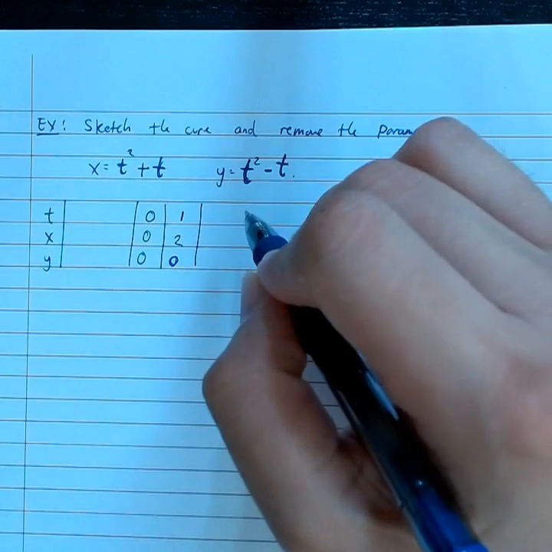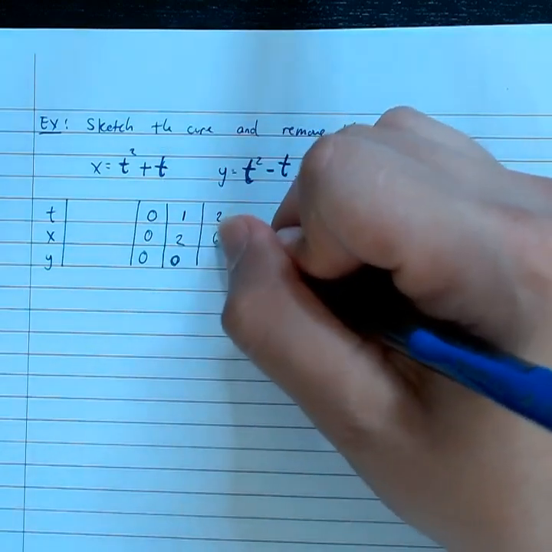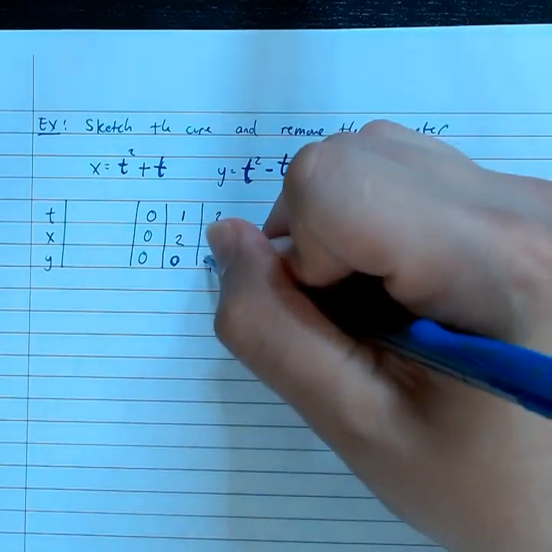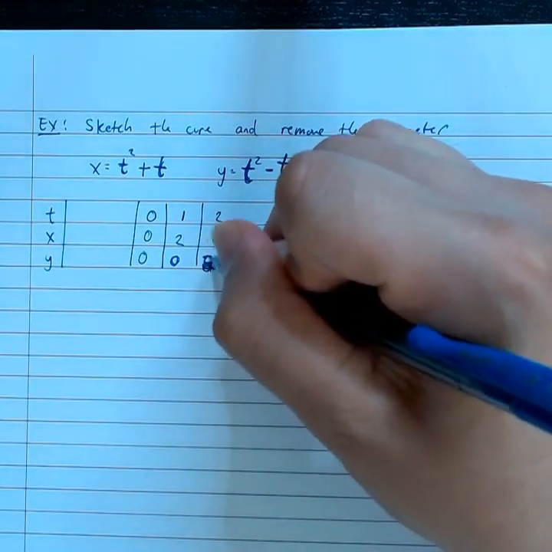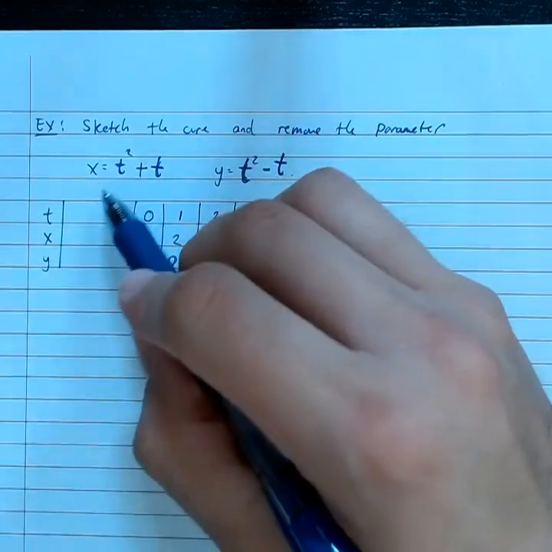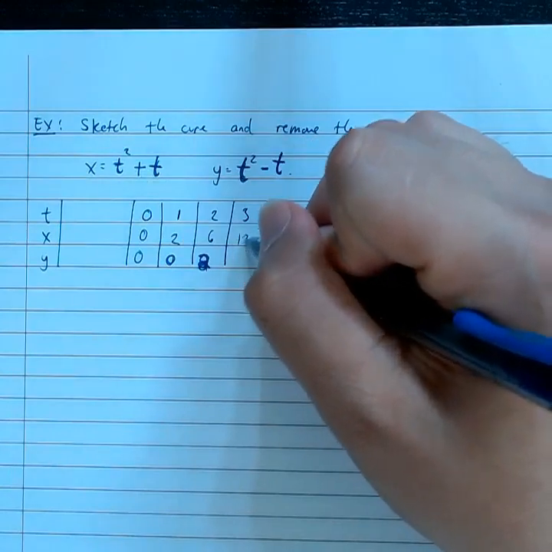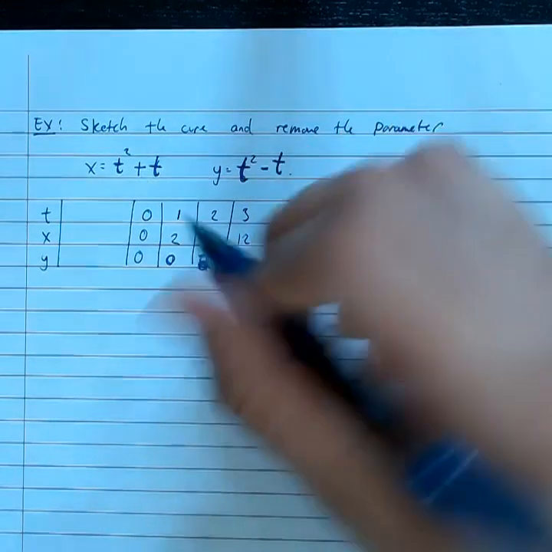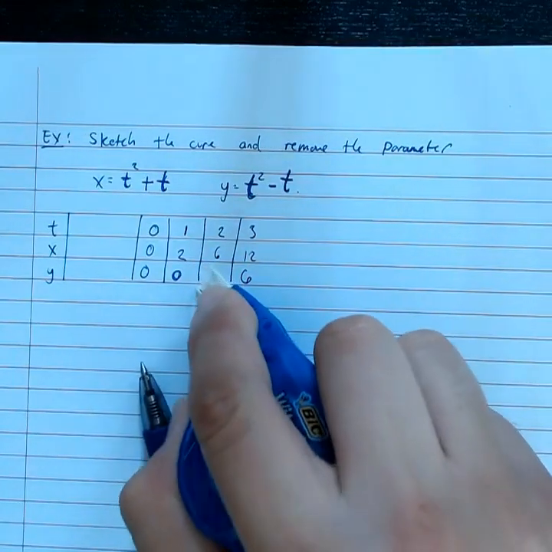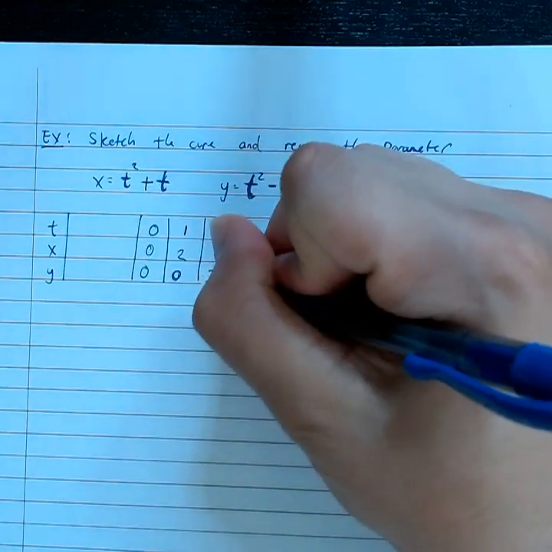If t is equal to 2, well, that's going to be 4 plus 2 is 6, and 4 minus 2 is 2. If t is equal to 3, that'll be 9 plus 3 is 12. And this will be 9 minus 3, which is 6. Okay. We could keep going, but that'll suffice. Just 3 or 4 points is usually enough for us to see a pattern.